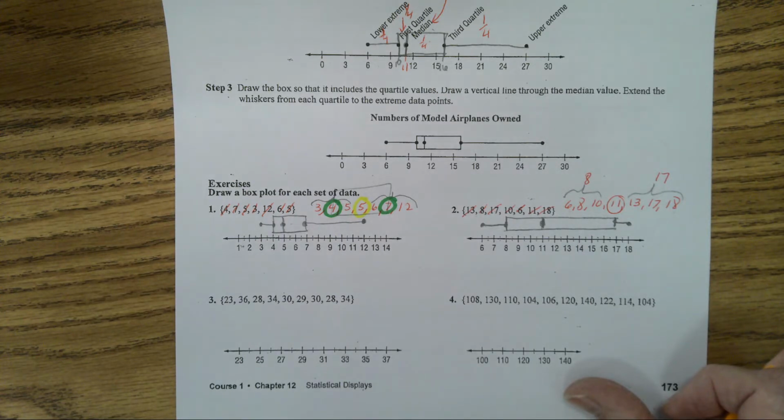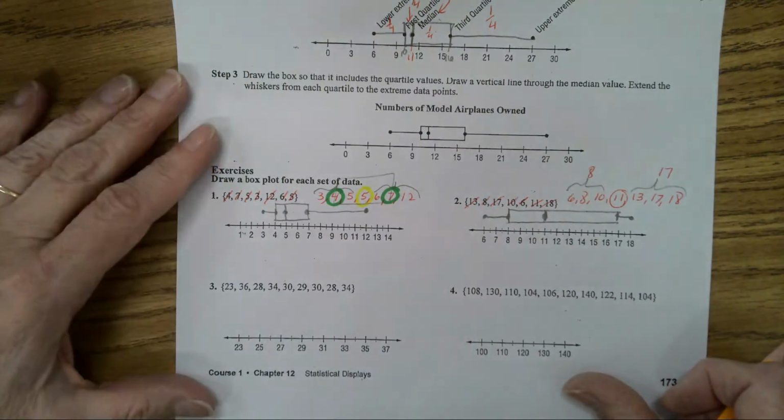Yes? Do you think we could call the whiskers tails instead? We're going to call them whiskers because if you see it on a test, they're going to refer to them as whiskers. In your own mind, you can think tails if that helps you.